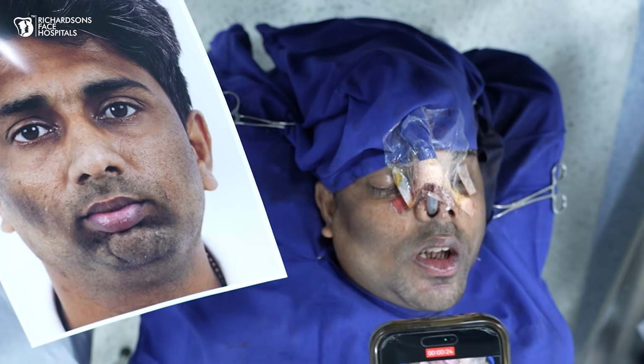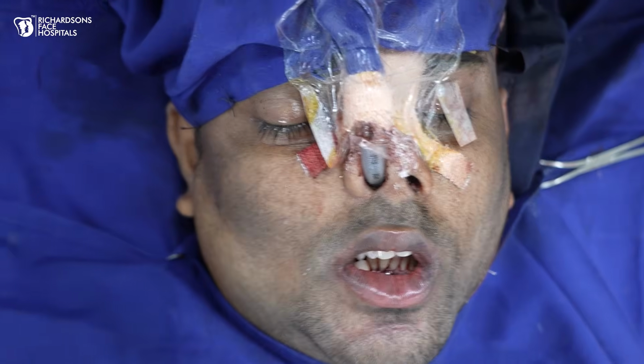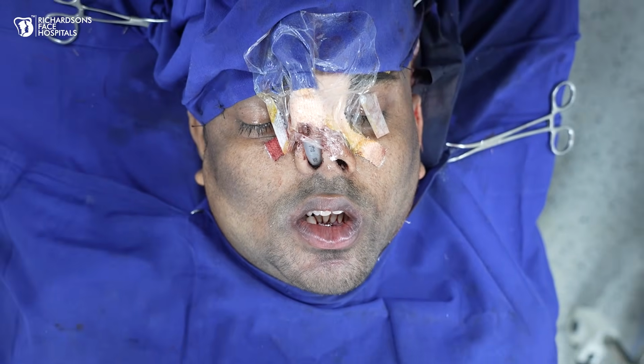Remember, this is not just a cosmetic case because he couldn't open his mouth, so we've done work on the left side. I want to show that because we have yet to suture up there.